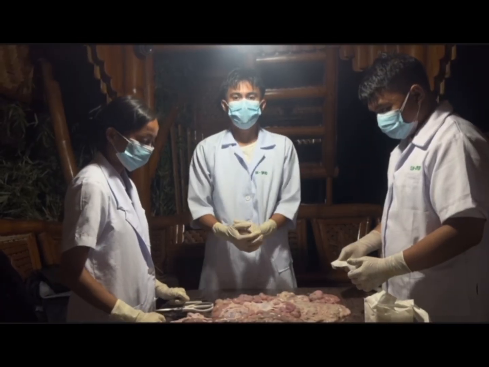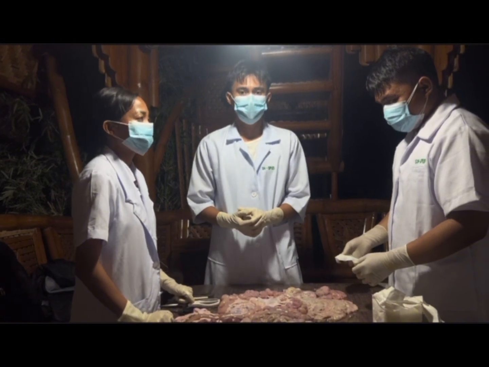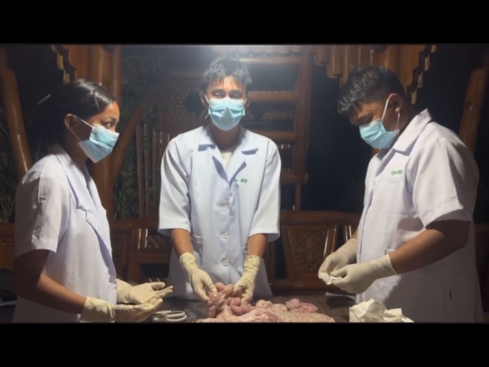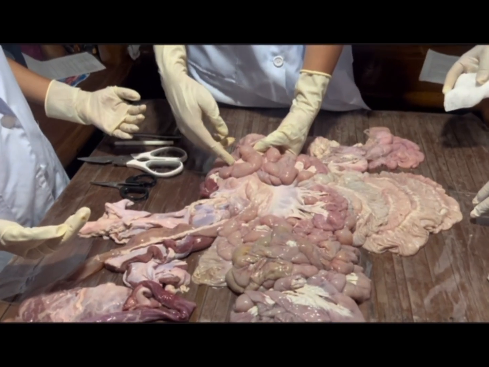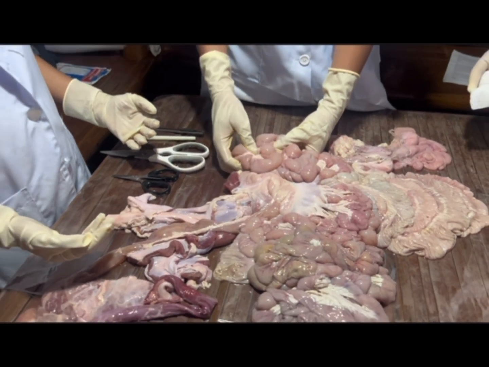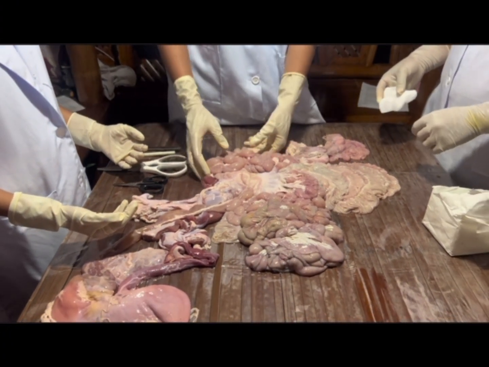Now we'll examine the small intestine, which is responsible for most of the digestion and nutrient absorption. It is quite long and coiled. Now, let's examine the small intestine, the longest part of the digestive system. Measuring about 6 meters, it's divided into 3 sections.